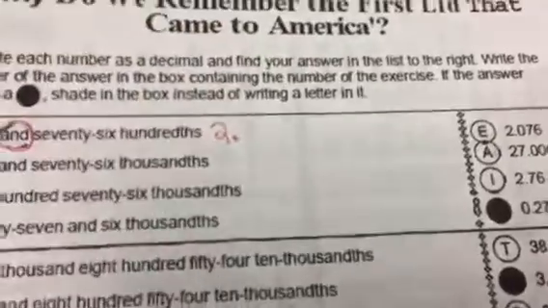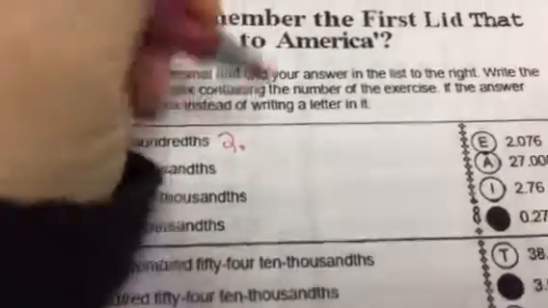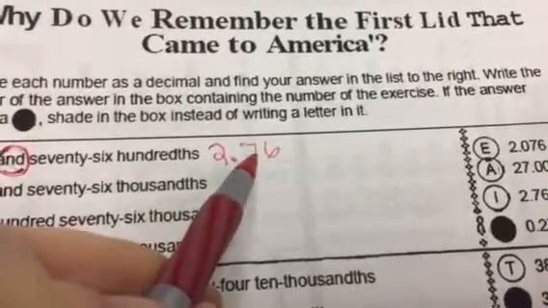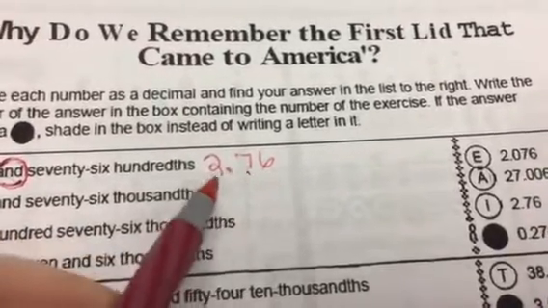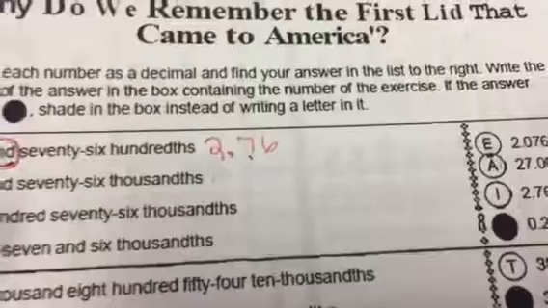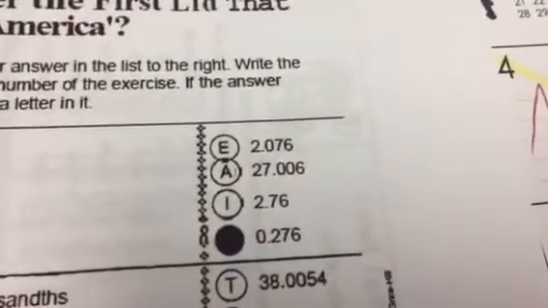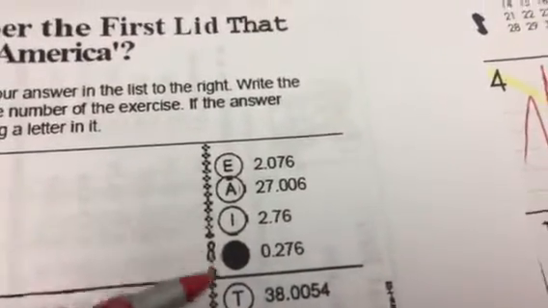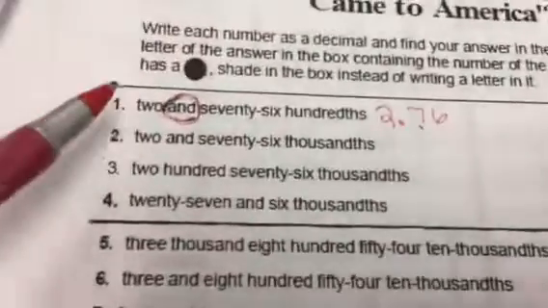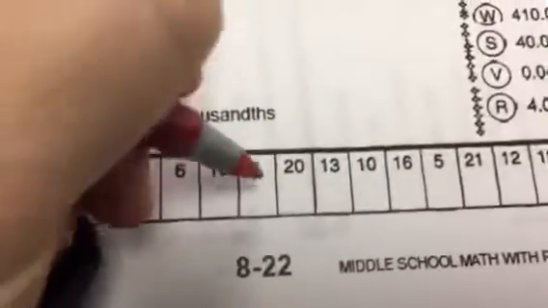So that's going to be 2 and 76/100ths. The hundredths place, if you remember, is after the tenths place, which is right after the decimal. So that's what that's going to look like. So I'm going to look to my list over here, and I'm going to match that up. That's option I. So under number 1 below, I'm going to write I.